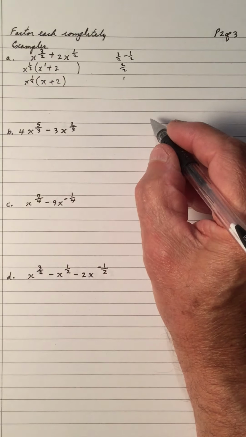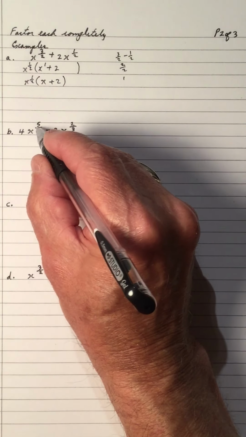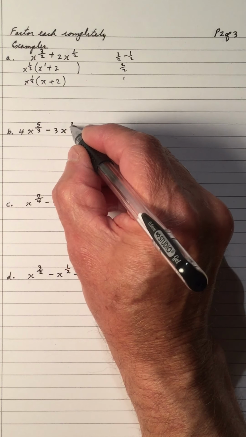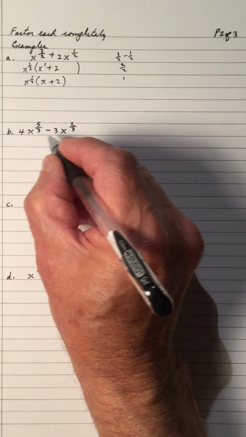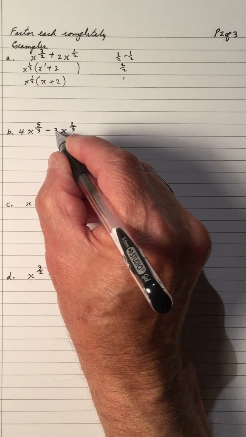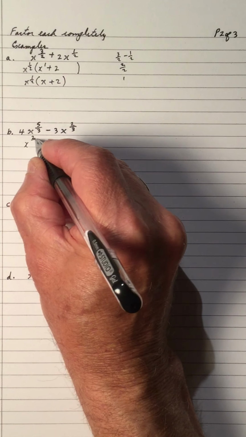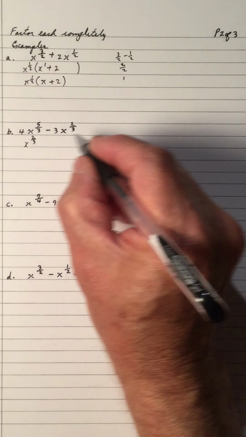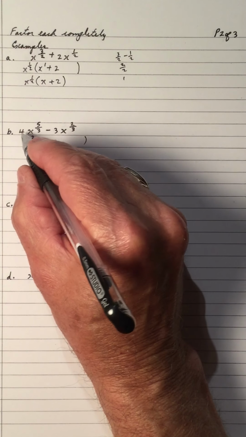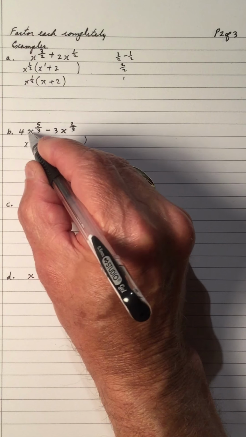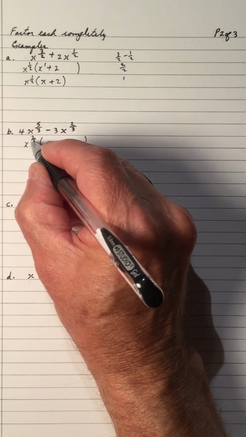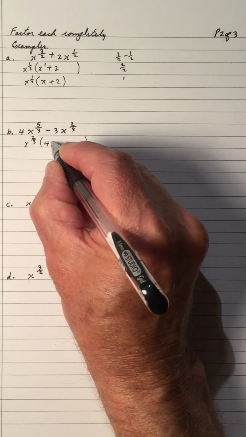And in b, the smallest exponent, 5 over 3 and 2 over 3. 2 over 3 is the smallest exponent. 4 and 3 have only 1 in common, so that's x to the 2/3. And again, we divide, 4x to 5 over 3 divided by x to the 2/3 is 4x.